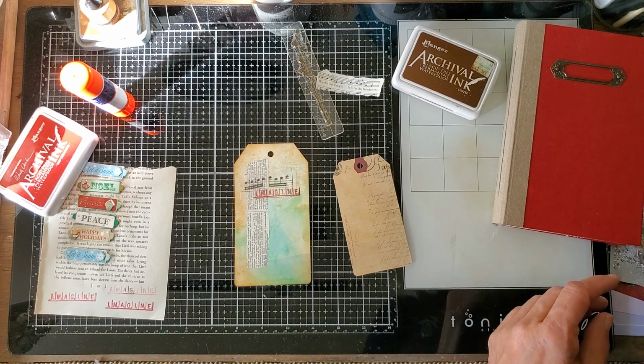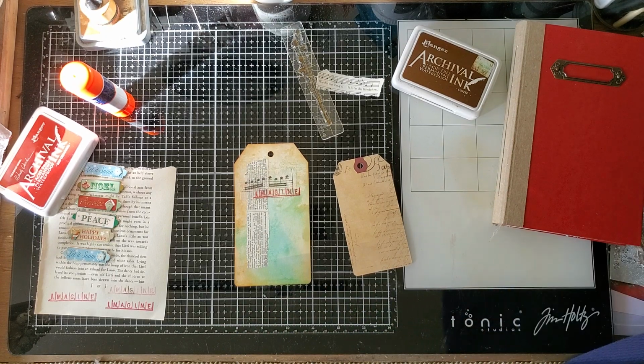Let me think here. I need maybe a little sticker. I'm trying to find my, there. Nope, that's not a sticker.